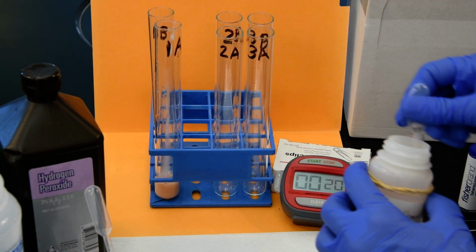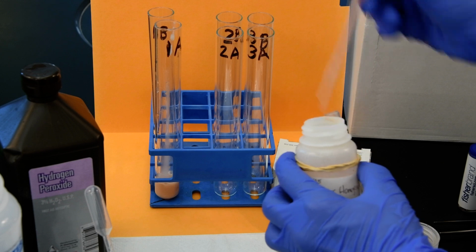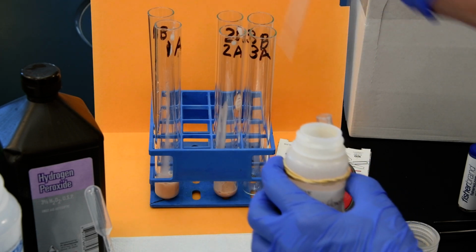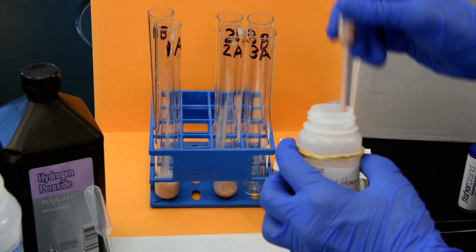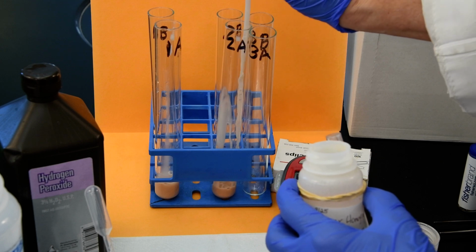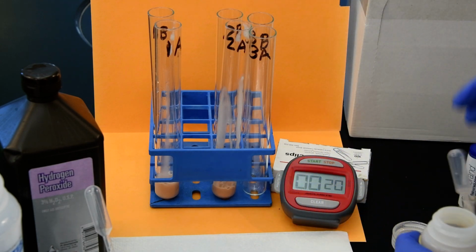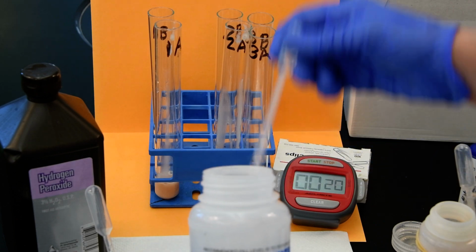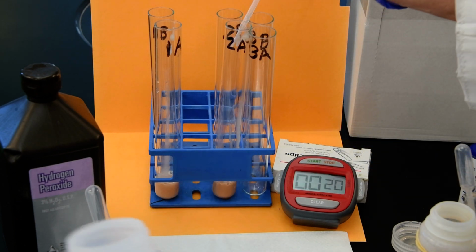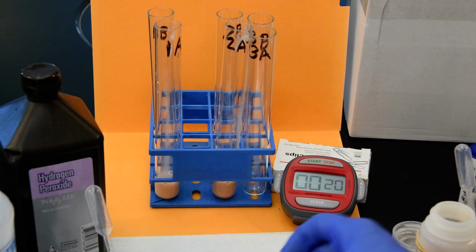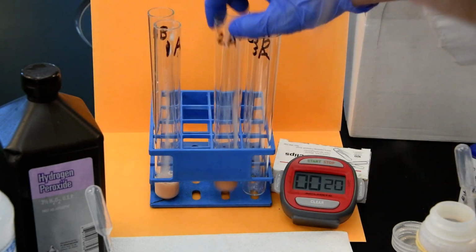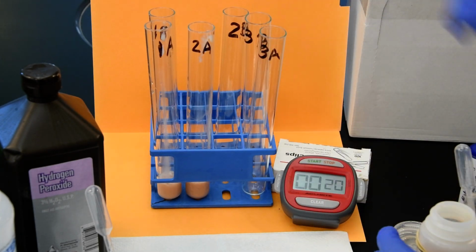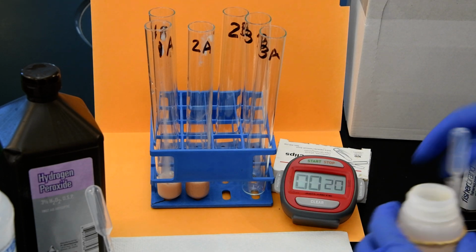In test tube 2A, we're going to put 2 pipettes of catalase, and then 1 of water. So again, in 1A and 2A, the total volume is 3 pipettes. And then in 3A, we're just going to put the catalase.